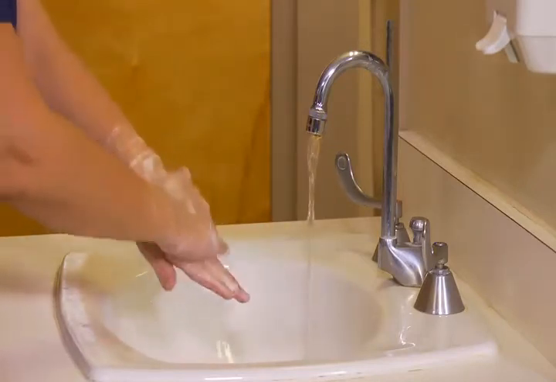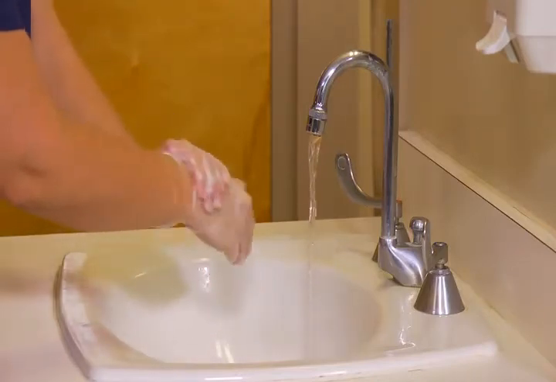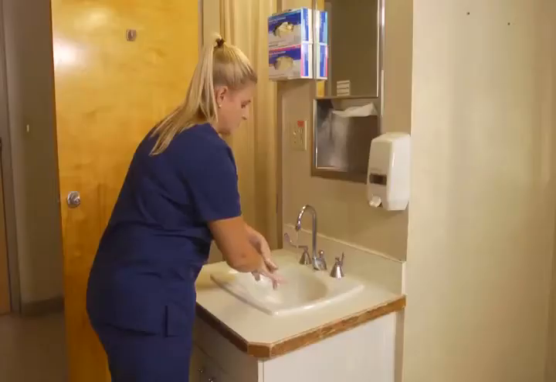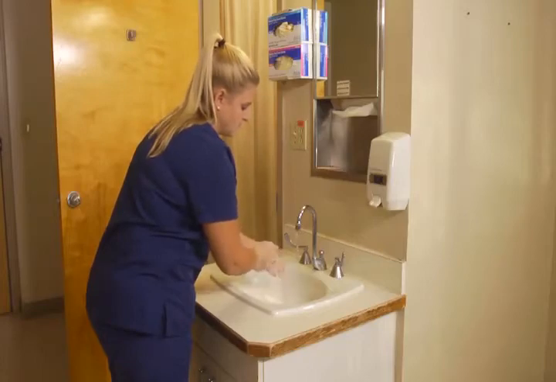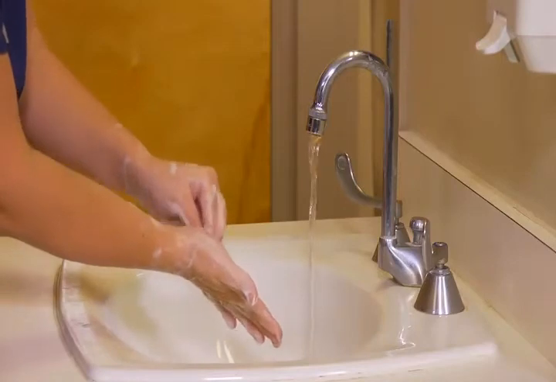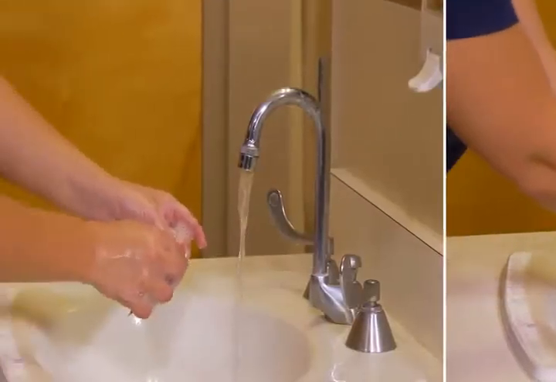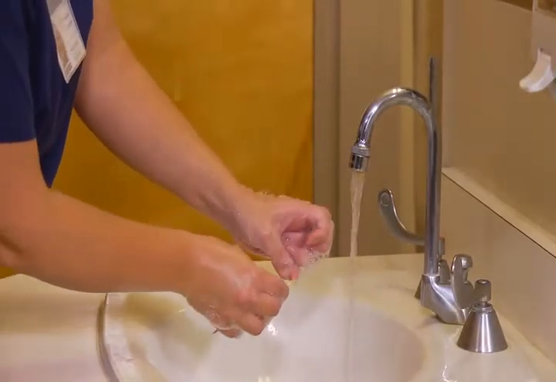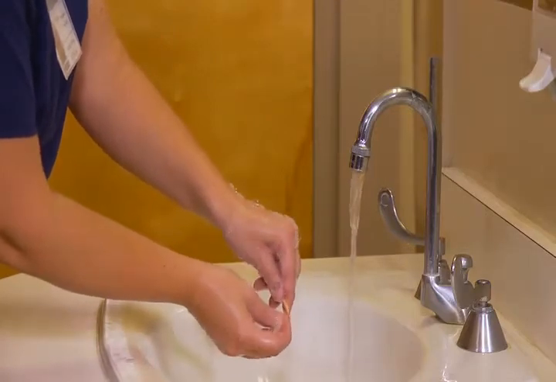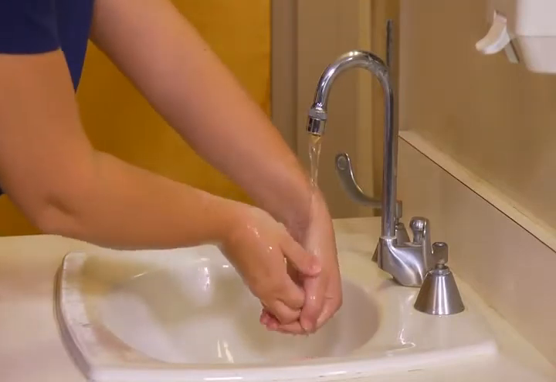Rub your hands together in a circular motion, washing both the palms and the backs. Put the fingers of one hand between the fingers of the other hand to clean the spaces between your fingers. Continue in this circular motion for at least 15 seconds. Then, rub the fingernails of one hand against the other hand's palm to force soap underneath your fingernails. Alternatively, you might clean underneath your fingernails with a disposable nail cleaner or the blunt edge of an orange stick. Rinse your hands, again keeping your fingers pointed down at all times.